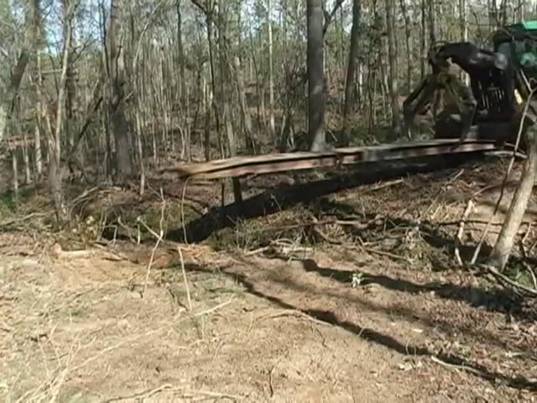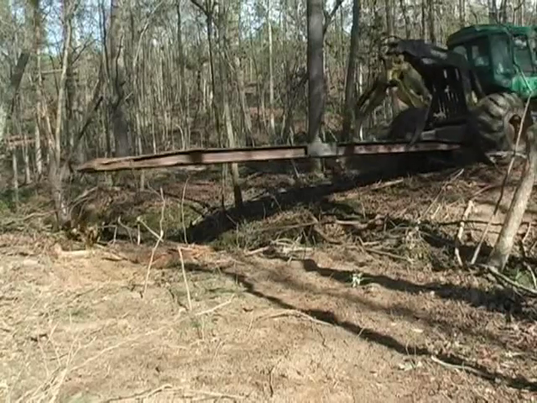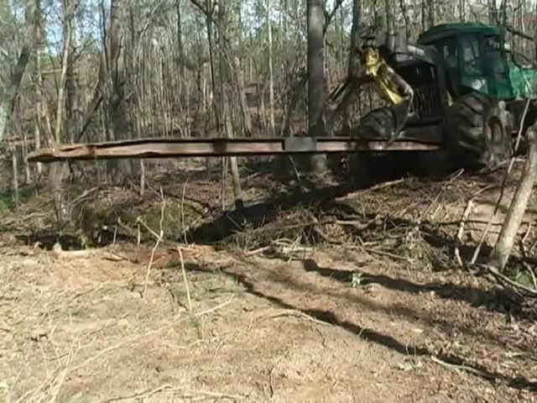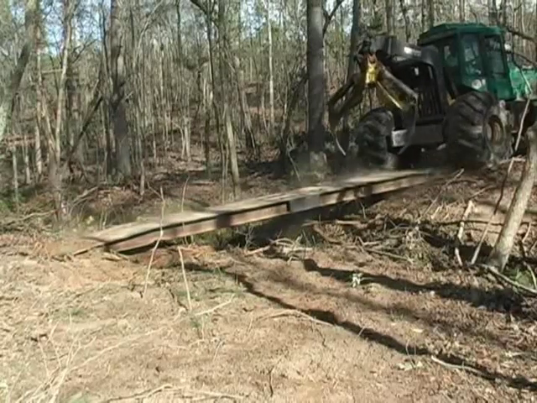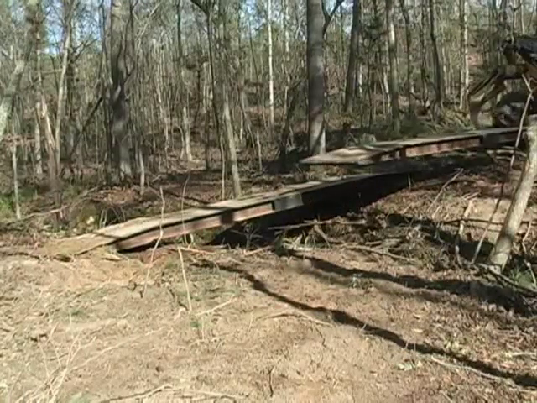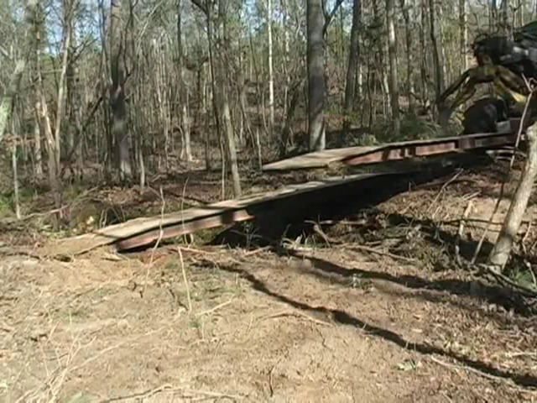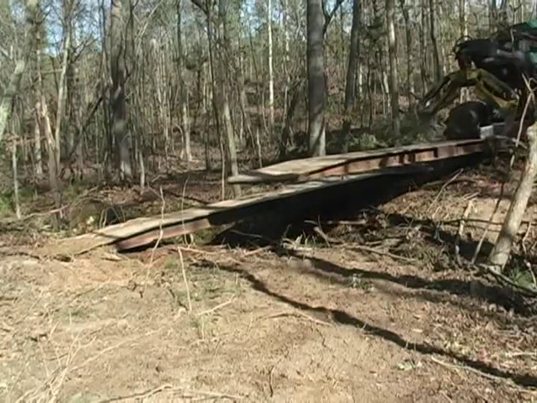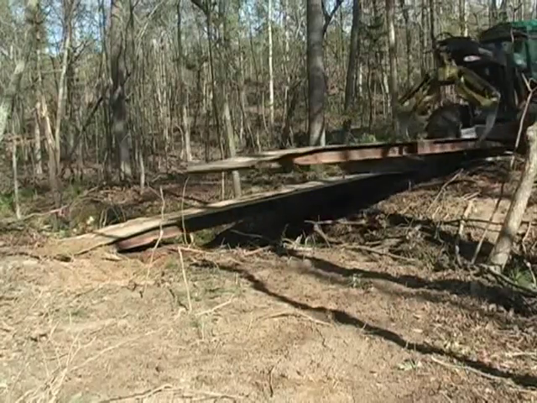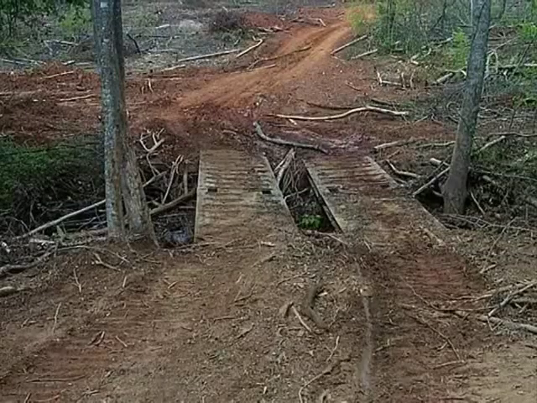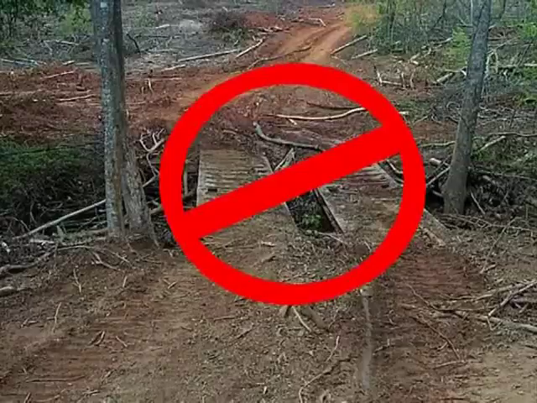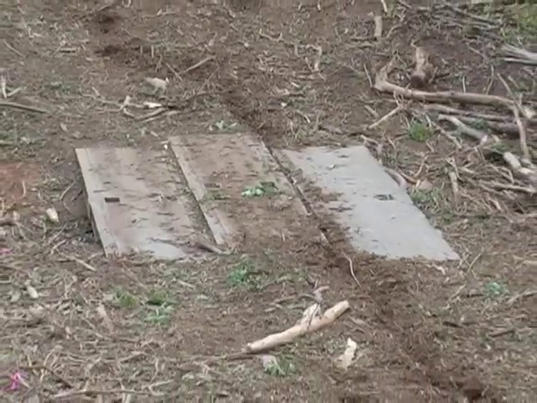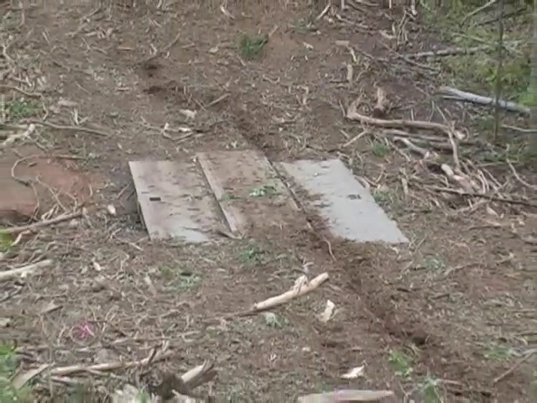Carefully install the bridge mats so that no damage is done to the stream or ditch bank. Don't drive your equipment through the stream to install the bridge mats. And set the mats in place from one side, then adjust them into proper position. One very important thing to remember: don't leave a center gap. The area in the middle between the mats should always be covered up.